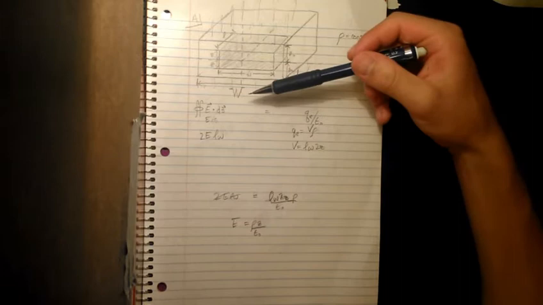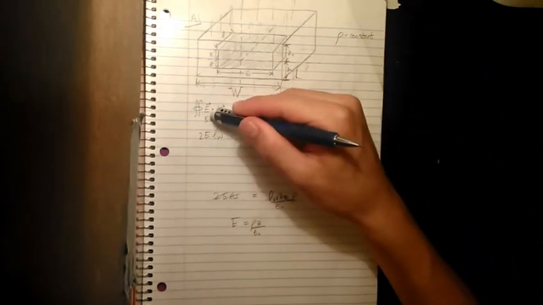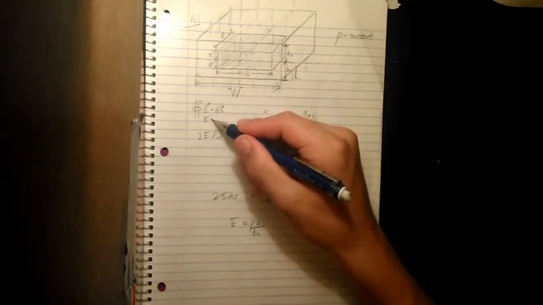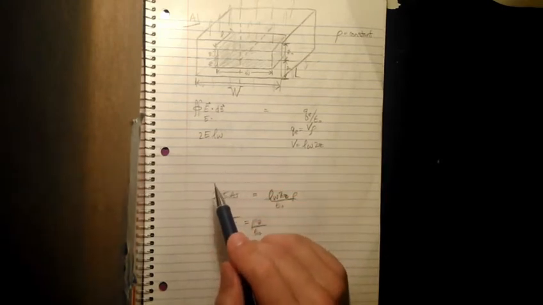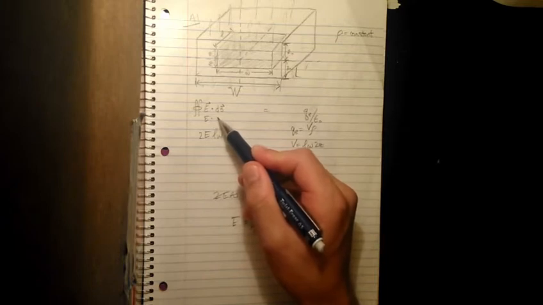We'll go over to this left side, and what we're looking for in this case is this double enclosed integral of E dotted with dS. That integral ends up being the value of E times the total surface area of flux.